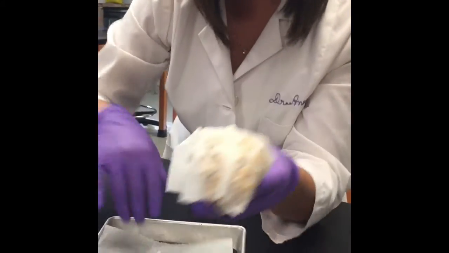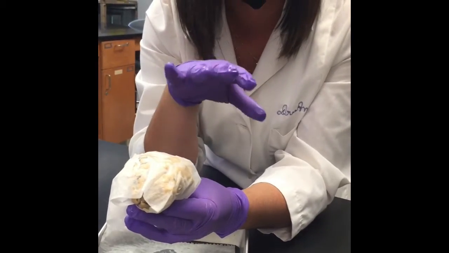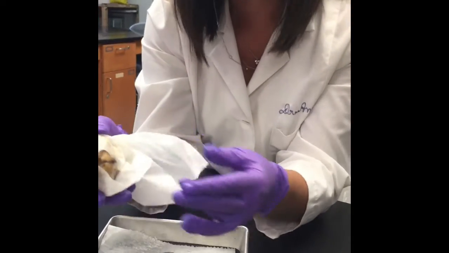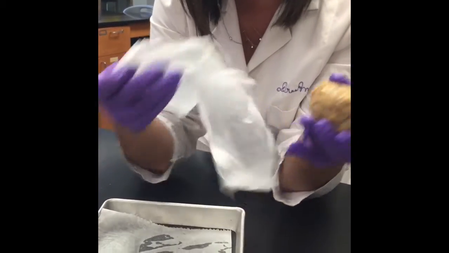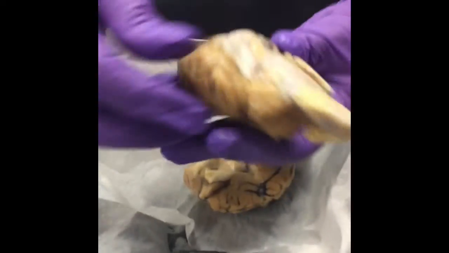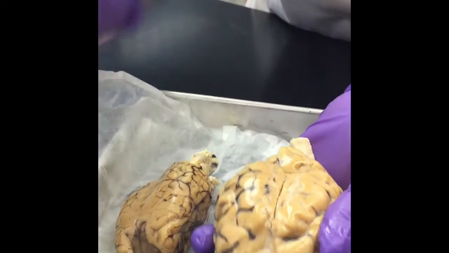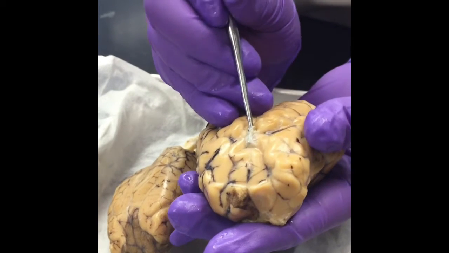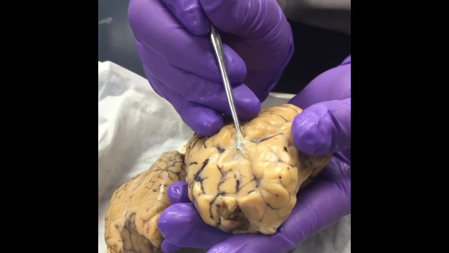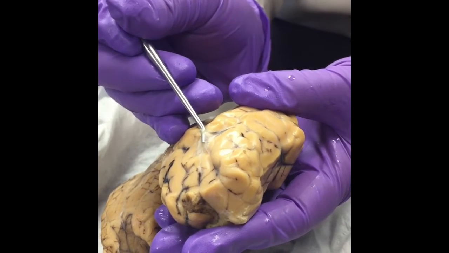So that outer dura mater has been removed from most of this. Believe it or not, it's still in the cavity somewhere else. But you could see little pieces of it left, like you could see pieces of it left on the brain here. Underneath the dura mater, there's another thin layer of meninge called the arachnoid mater. And I can actually get my probe under it and lift it up. It's a clear membrane. Can you see that? And that's the arachnoid mater.